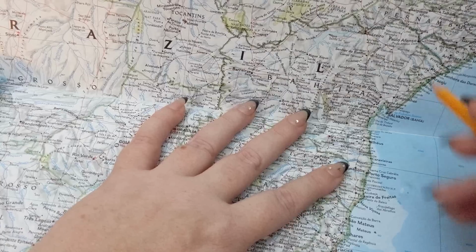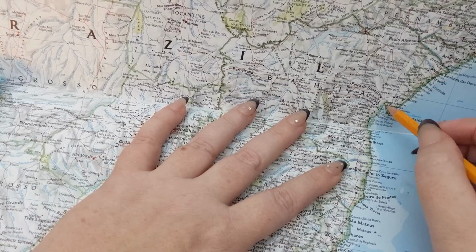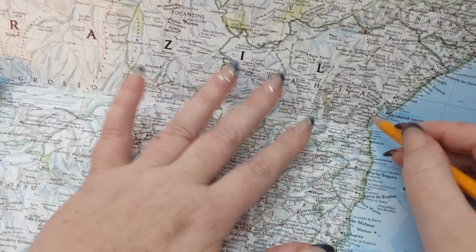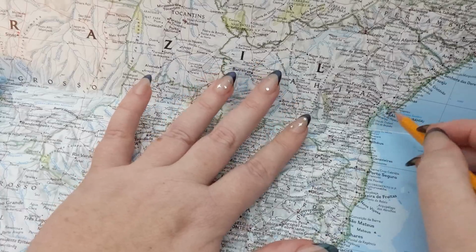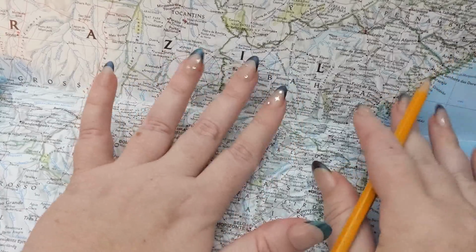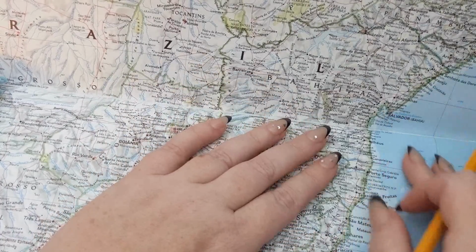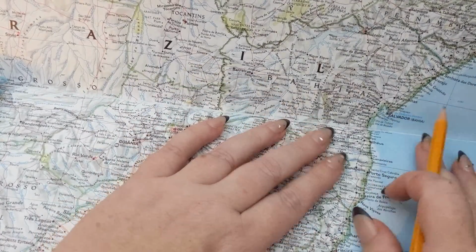Make sure I get this right. I think it's over here. This is the Dende Coast. Dende is basically palm oil, and it's a very commonly used condiment in Brazil. It's almost like a staple condiment.